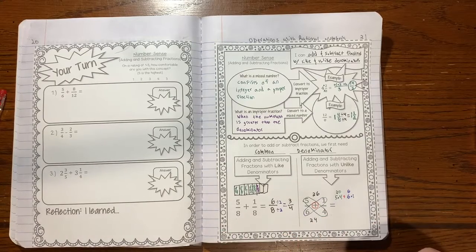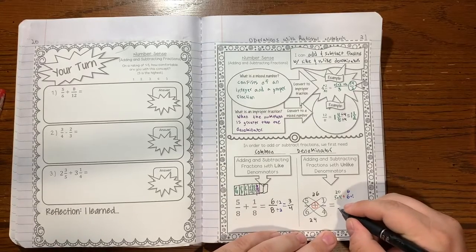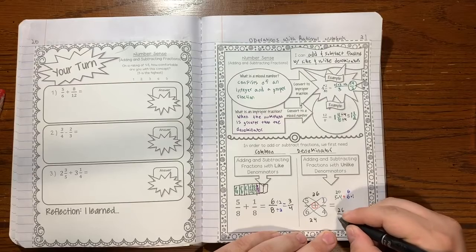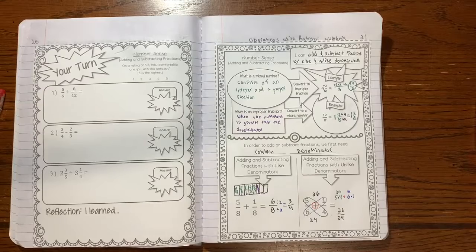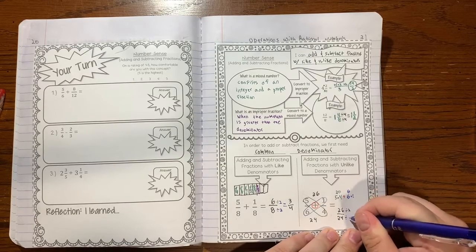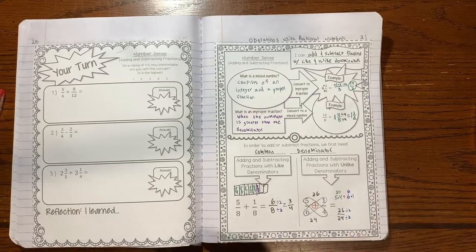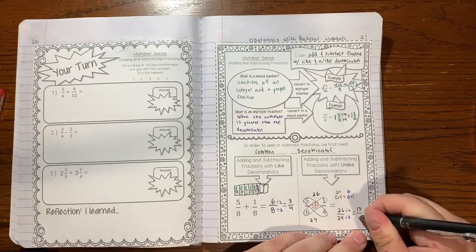Okay, some people call this the butterfly method. So my fraction now is 26 over 24. And let's see if we can reduce that. What number goes into both 26 and 24? They're pretty large, but I know they're both even numbers. That means 2 can go into them. So I'm going to divide both of the numbers by 2. And when I do that, I get 13 over 12.